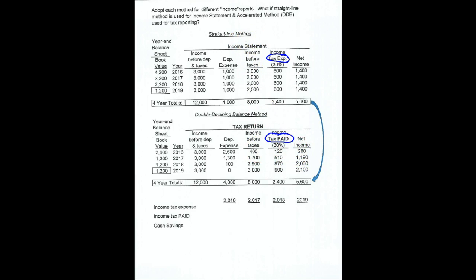So keep in mind the big picture here. Here's our external income statement, and here is our tax return that we are reporting to the IRS. Well, how do I record the journal entry for income tax expense then? Because in year 1, here's my expense of $600, so there's my debit to income tax expense.